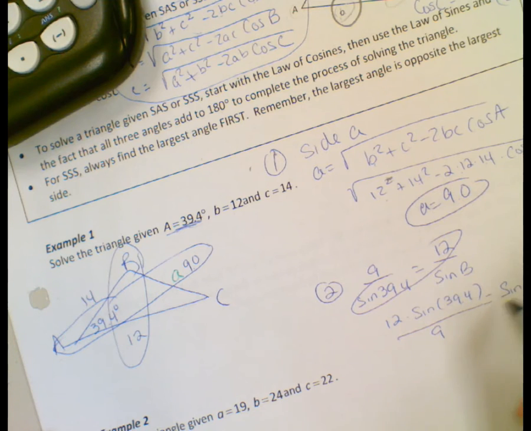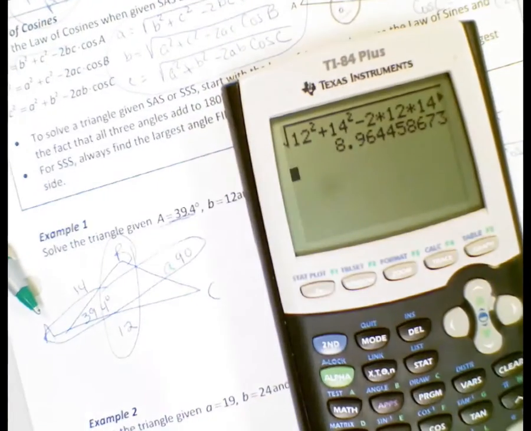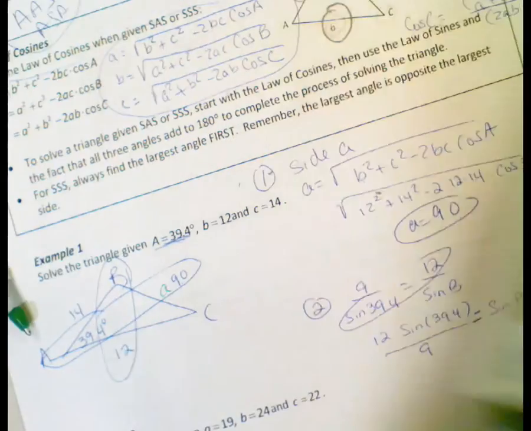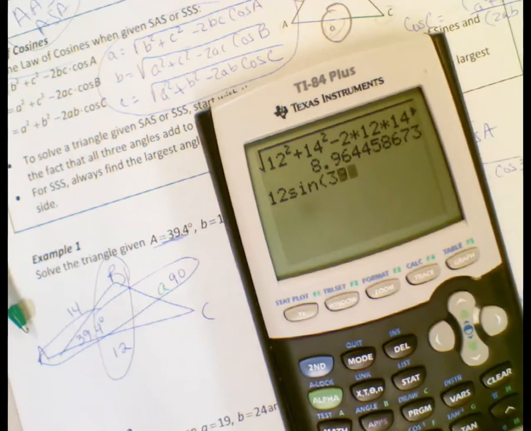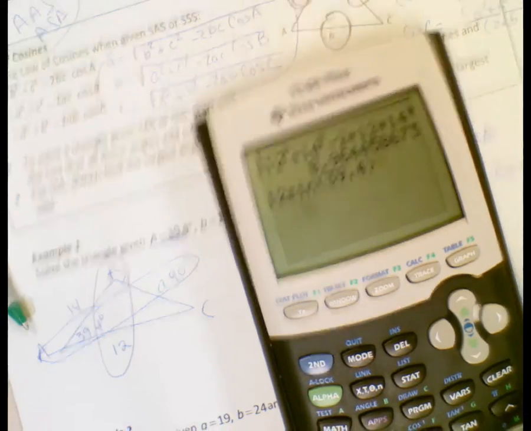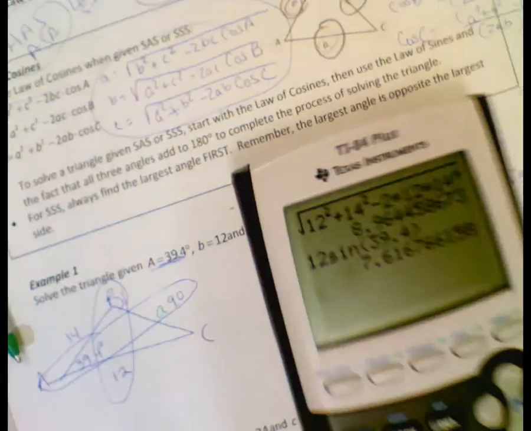Now, because it doesn't say it's equal to B, you're not going to be done when you get this answer. This is going to be a decimal. And to get rid of sine, we're going to have to do arc sine to get rid of it. So let's get to that point. 12 times sine of 39.4. Close your parenthesis. Press equals. And then divide that by 9.